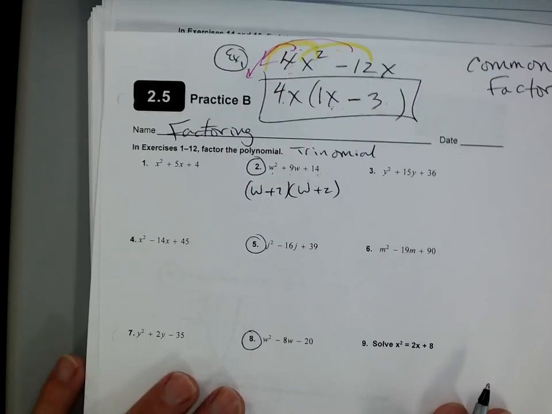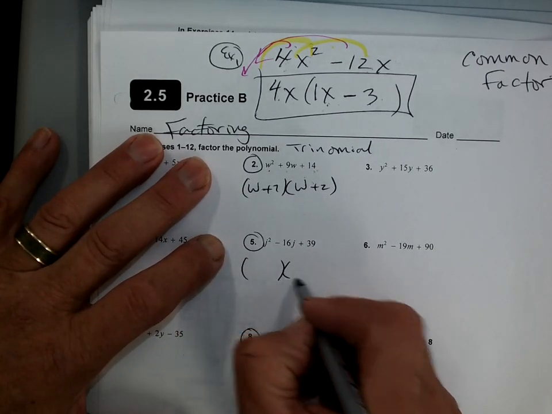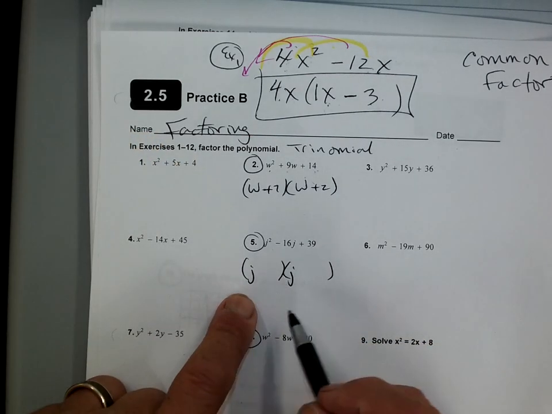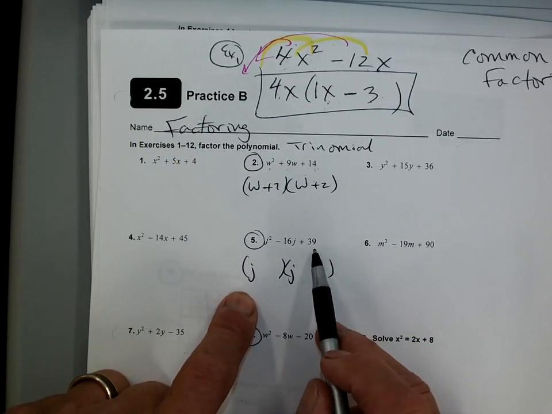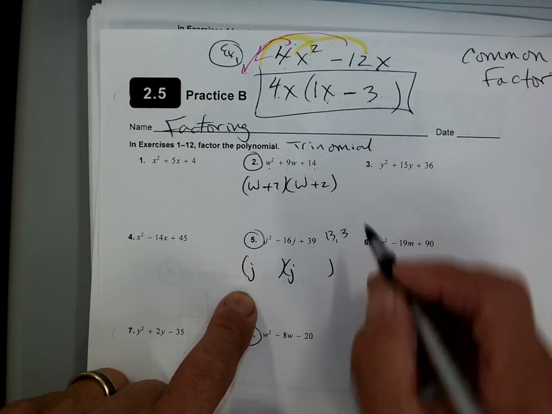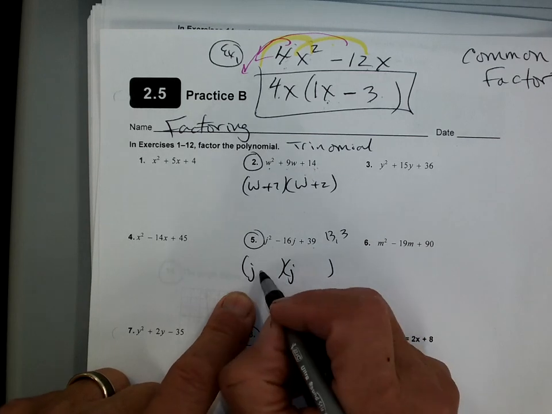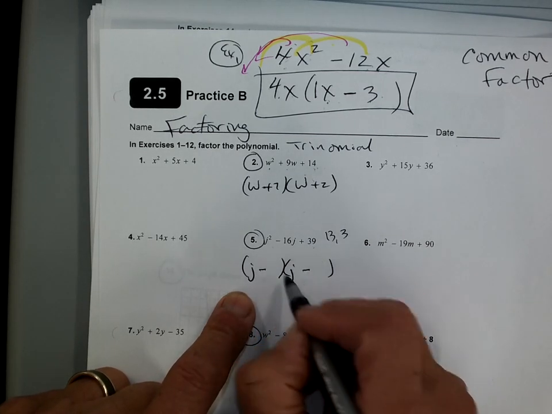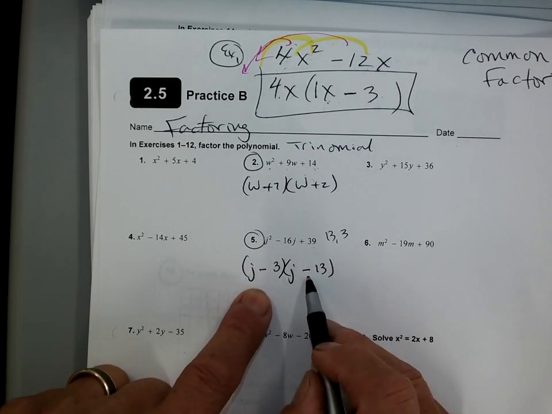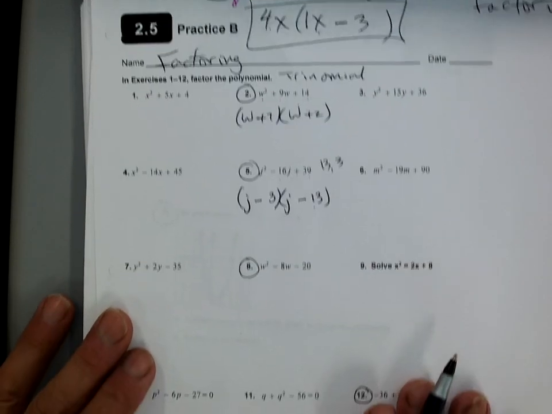Done. Number 5, same thing. I'm going to start parentheses, j times j, because j times j makes a j squared. Multiples of 39, probably 3 and 13. They're both going to be negative, because a negative times a negative makes a positive. So negative times negative makes the positive 39, and the negative 3 and the negative 13 add to make negative 16.